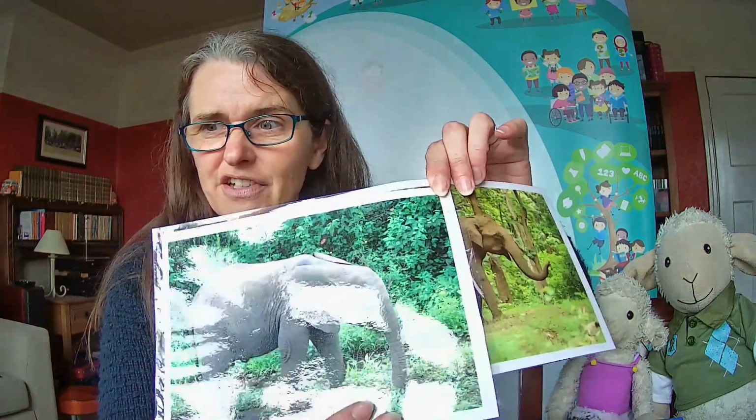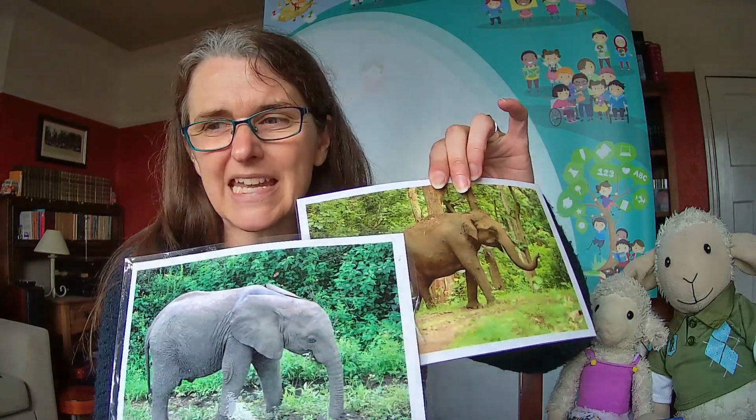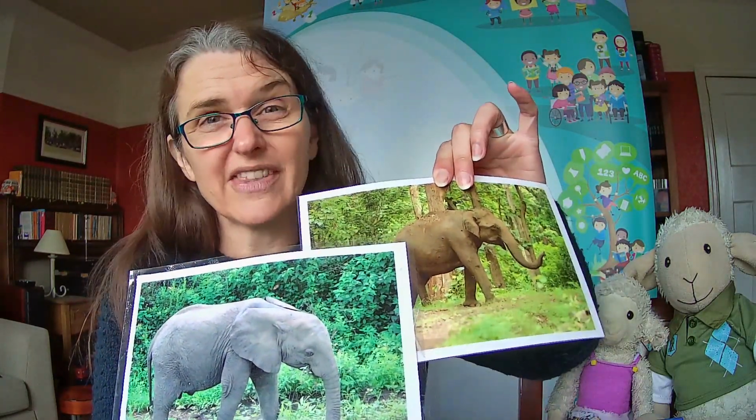That's amazing, isn't it? And they use their ears to keep themselves cool. So they flap them, and that creates a bit of a breeze to keep themselves cool. So I would imagine that the African elephant finds it maybe a little bit easier to keep themselves cool than the Asian elephant because they've got bigger ears. But there you go, children. I hope you enjoyed finding out a little bit more about where these elephants live and the differences between them.